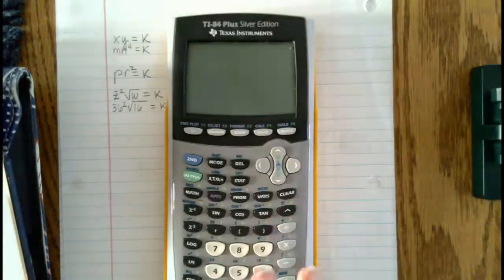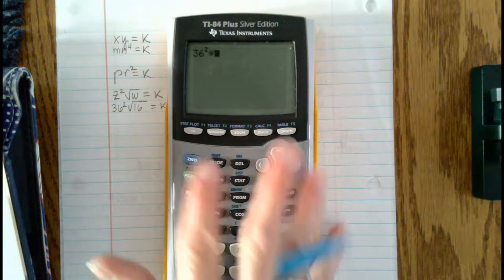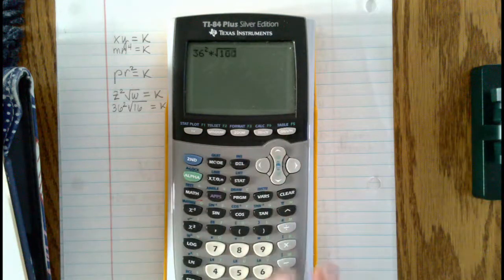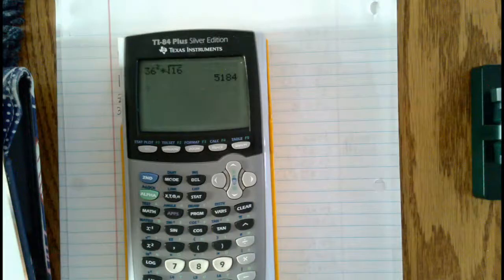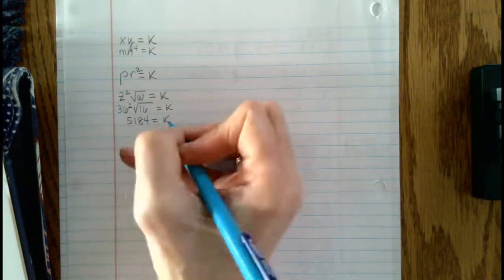And don't be concerned that it's a big number, because when we type this in, 36 squared times the square root of 16 is 5,184. 5,184 equals our constant of variation.